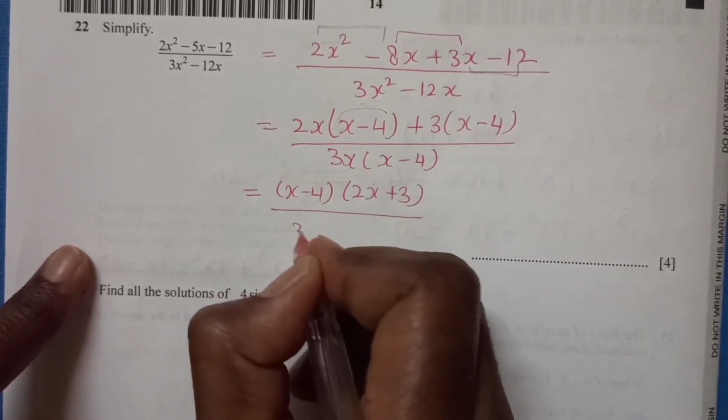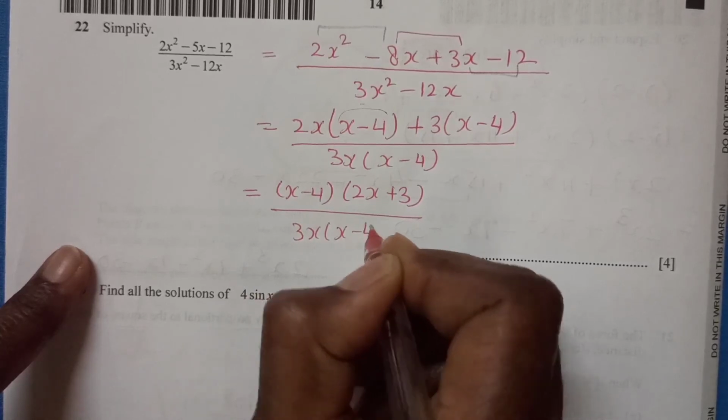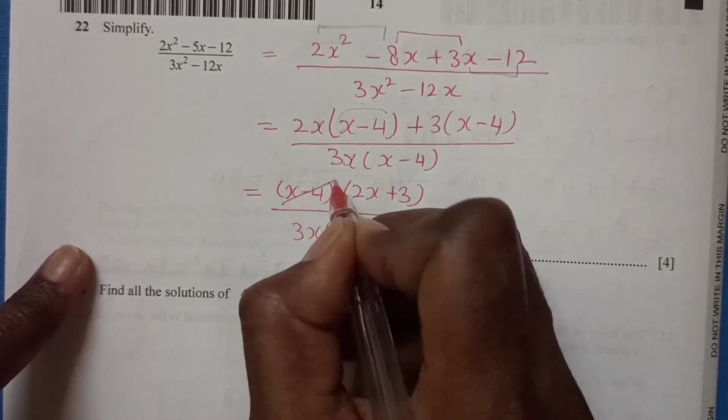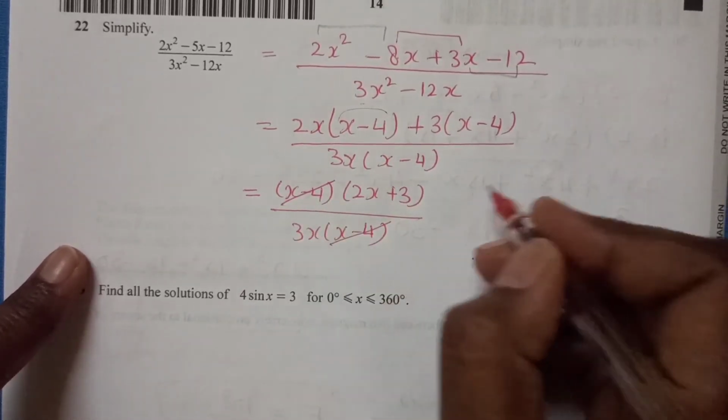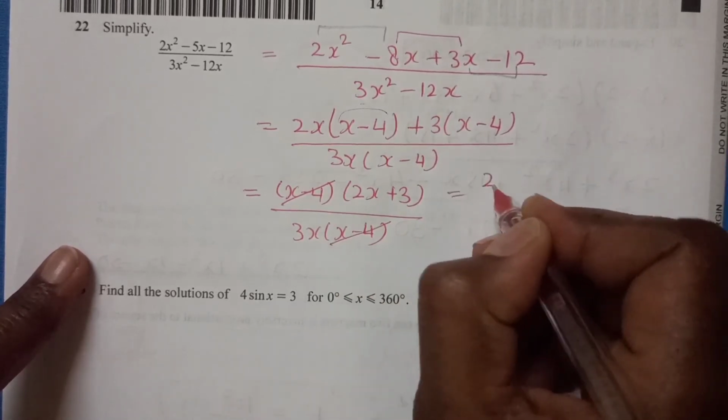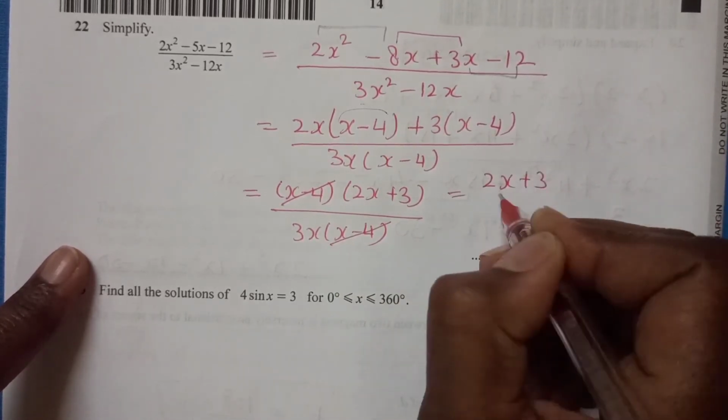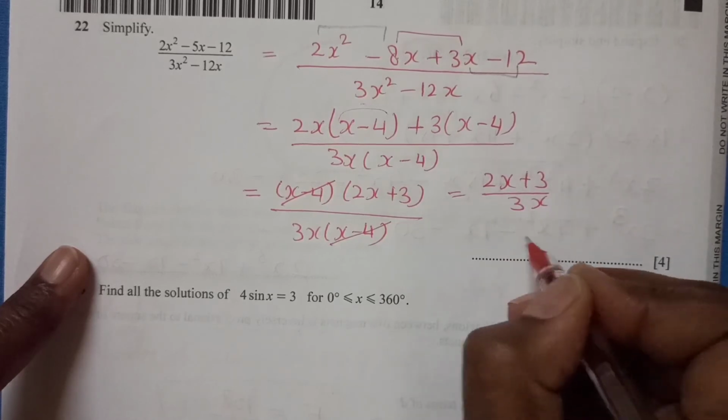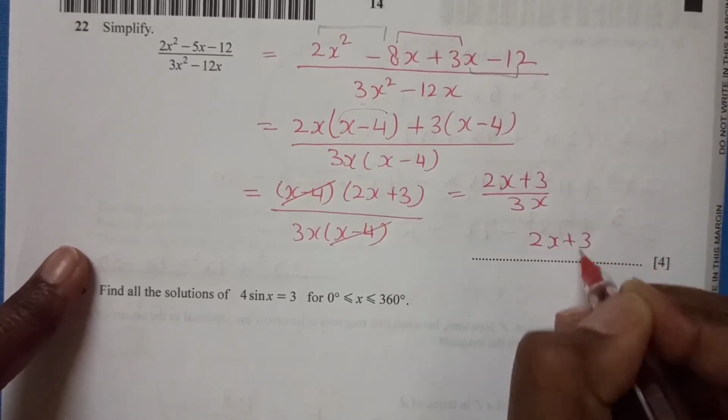So from down here we have x minus 4. Now this entire factor will cancel with x minus 4. So the final answer is 2x plus 3 over 3x. So that will go here.